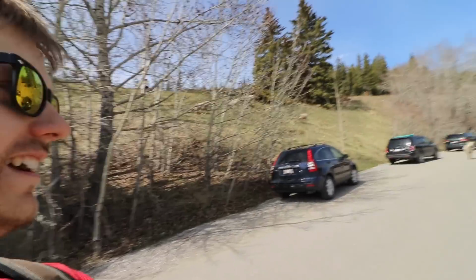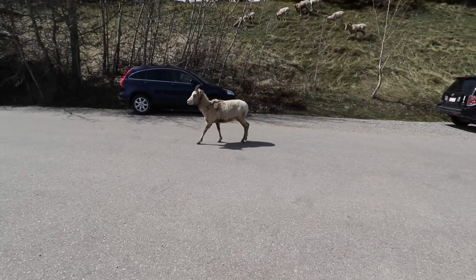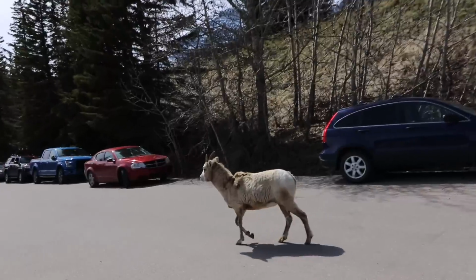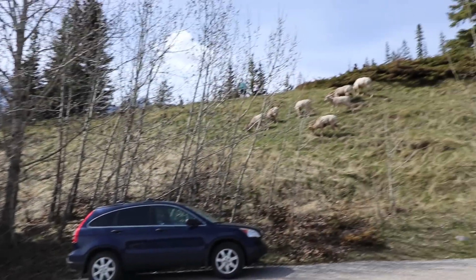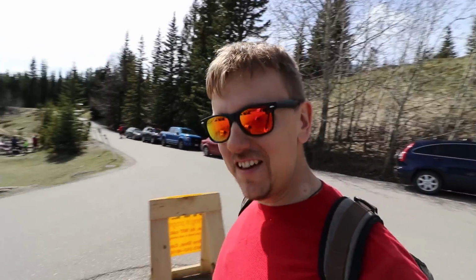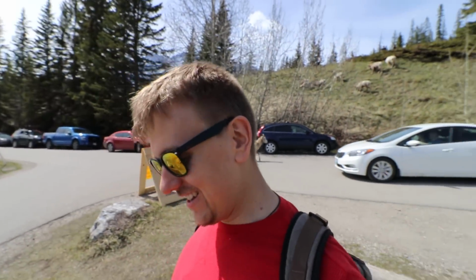Hey guys, I want to show you something interesting actually. There is a freaking goat here. And that's what you get once you get your Canadian passport done. Where's my car here?